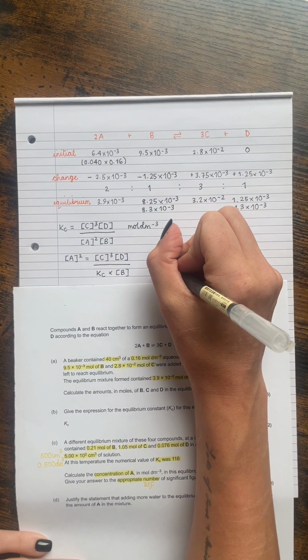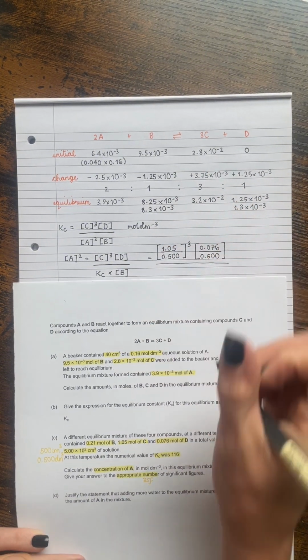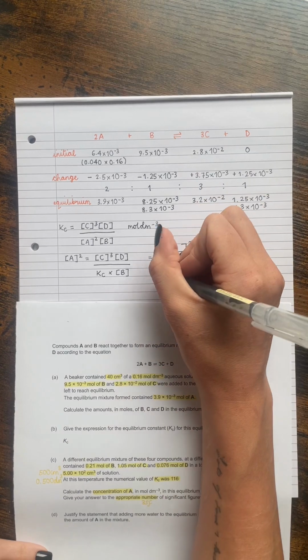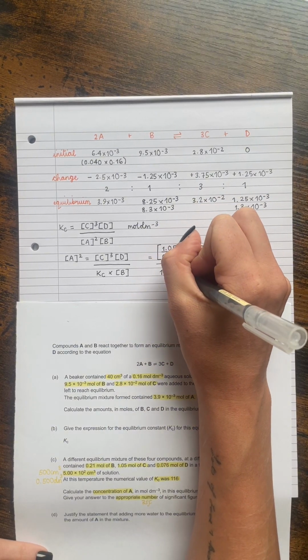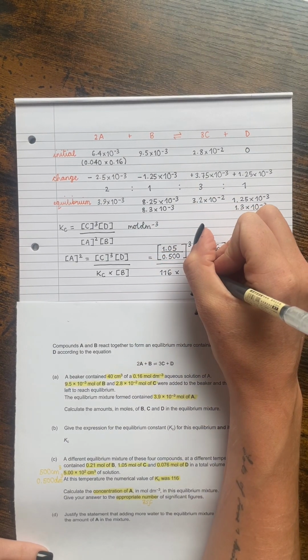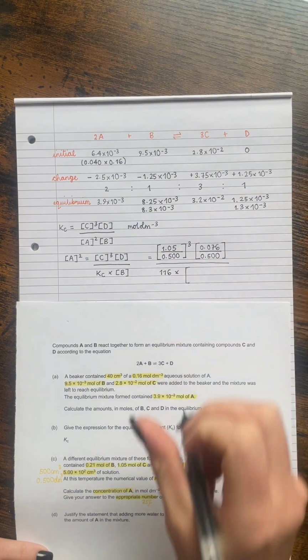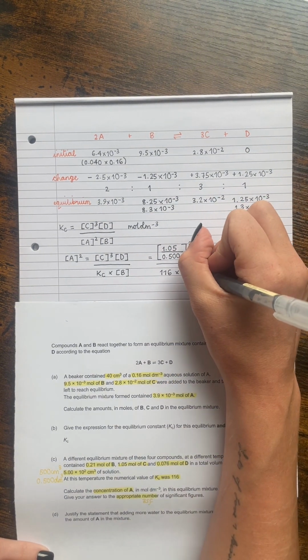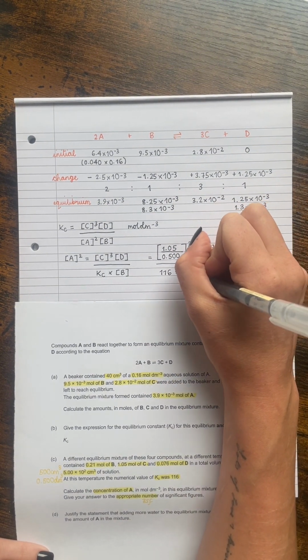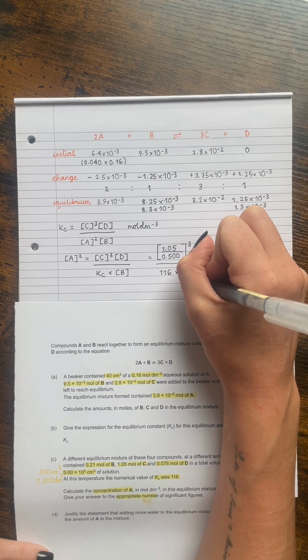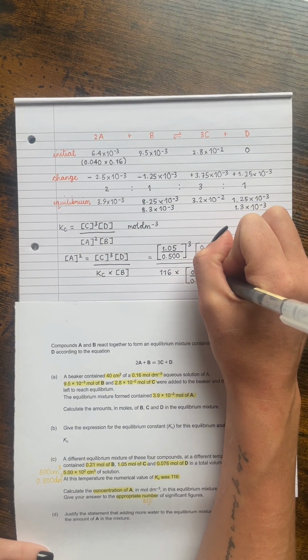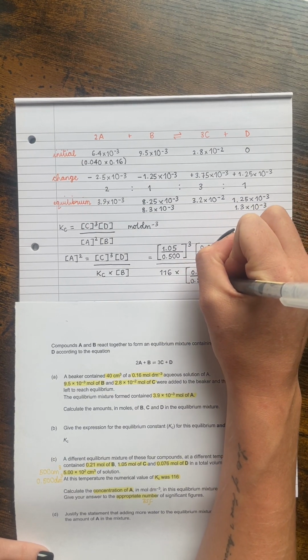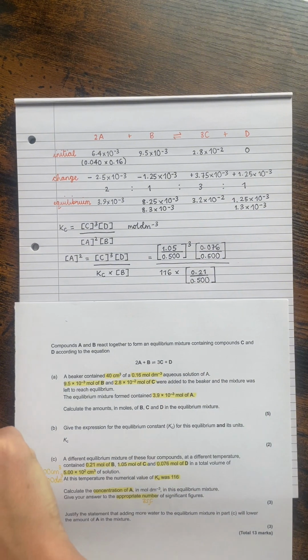Then we've got the value for Kc, which is 116, and then for B, number of moles wise, 0.21, and again same volume, 0.5, and again I don't need to square or cube that.